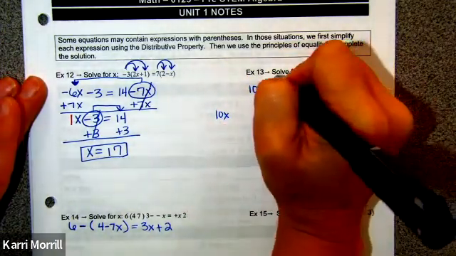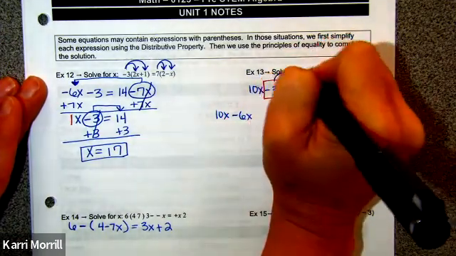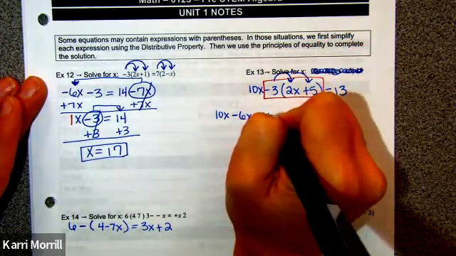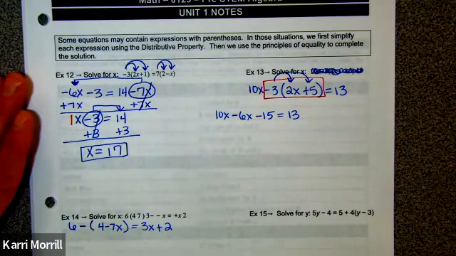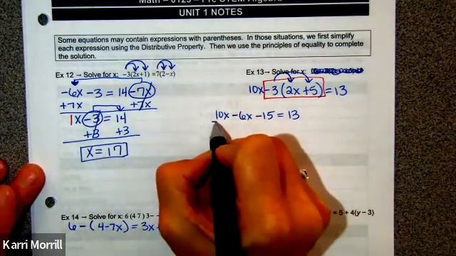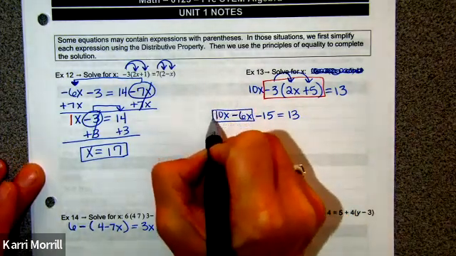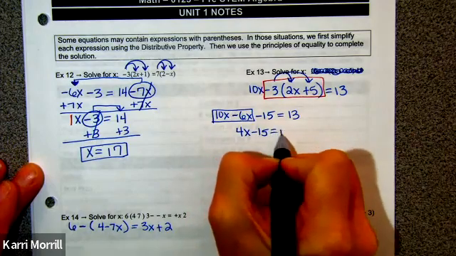So let's rewrite 10x. And then we're going to start distributing -3 times 2x is a -6x. -3 times 5 is a -15 equals 13. So do we have anything we can clean up here on the left side? Yeah. So x's become 4x. And then rewrite -15 equals 13.